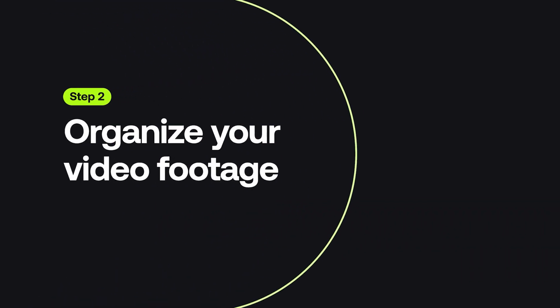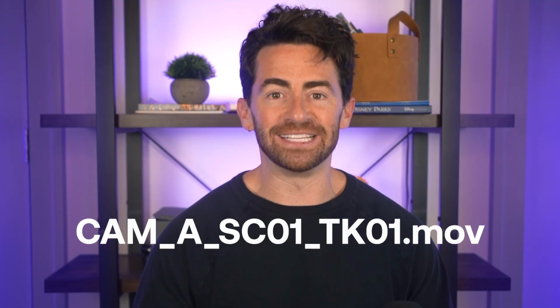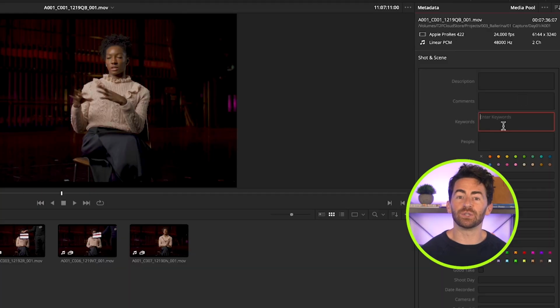Step 2, organize your video footage. When importing footage, always rename cards and folders before they hit your NLE. Use a consistent naming convention. Something like this that you can repurpose across all footage. This helps you instantly know which camera, scene, and take you're dealing with. And don't skip metadata. Tagging shots by location or type will save you tons of time during edit selects.